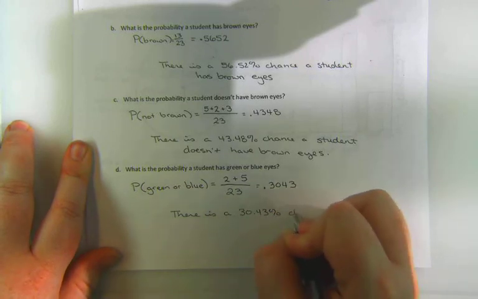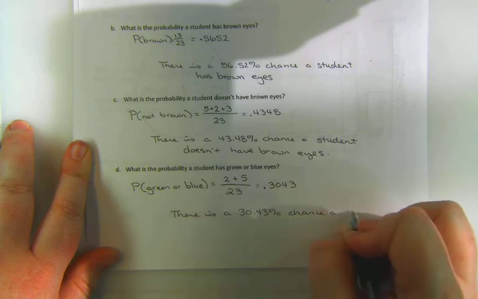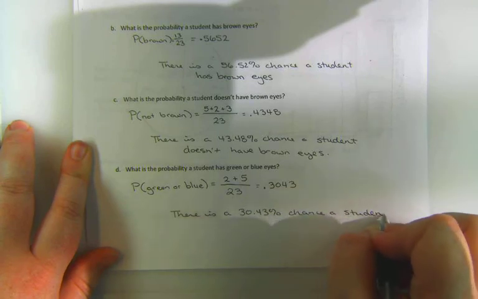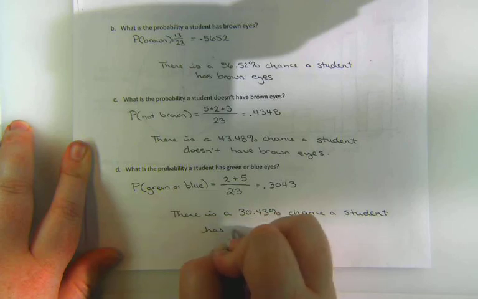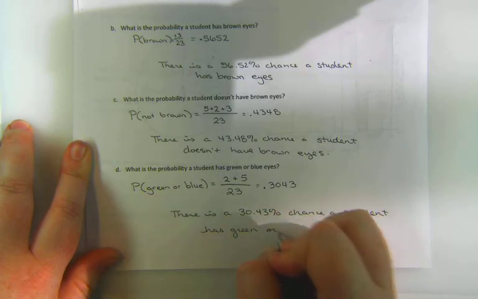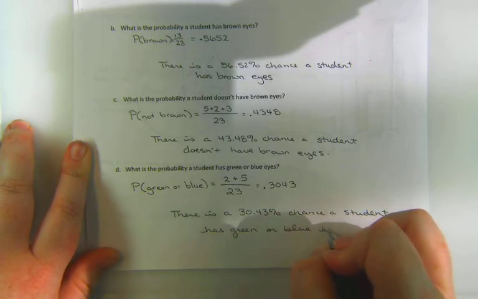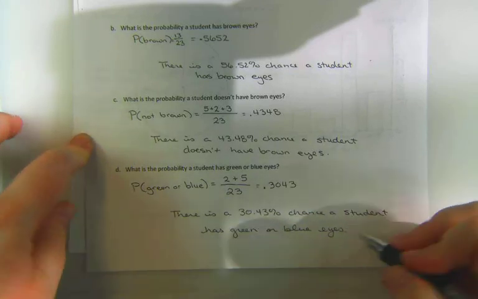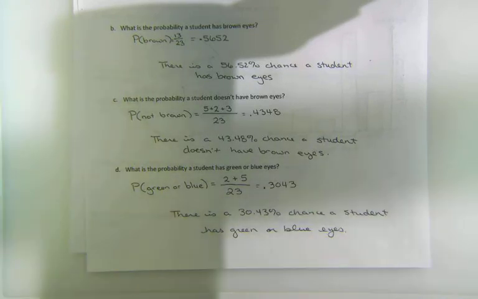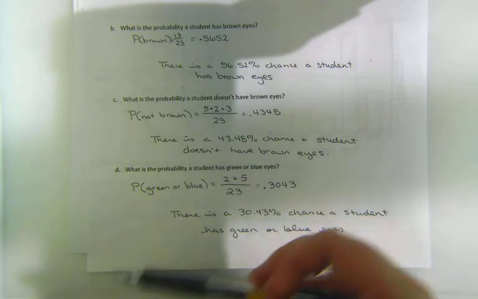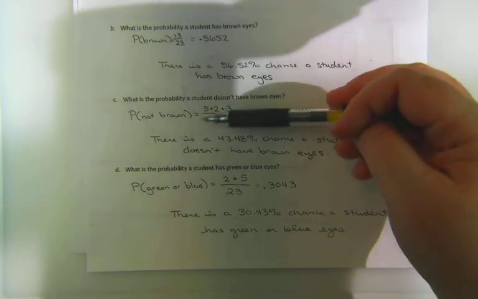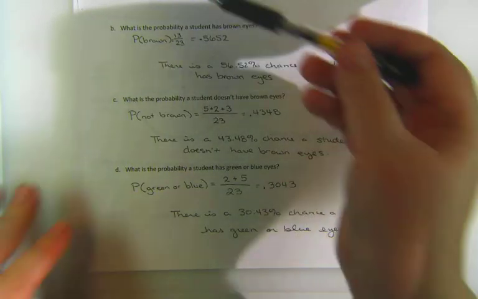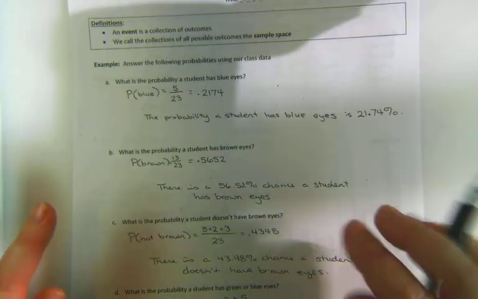So we have these 7 total students that have green or blue out of the 23. So 7 out of 23 will give us a decimal of 0.3043. So that means there is a 30.43% chance a student has green or blue eyes.